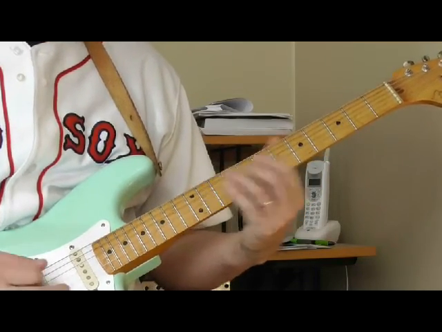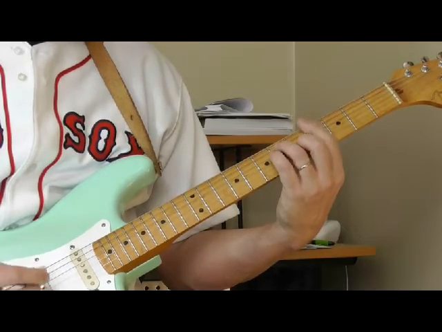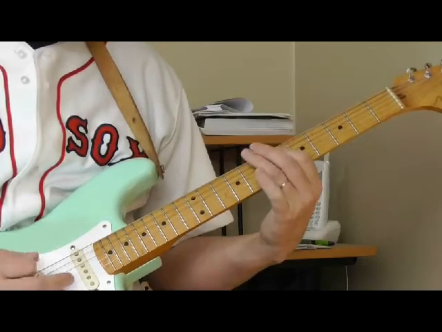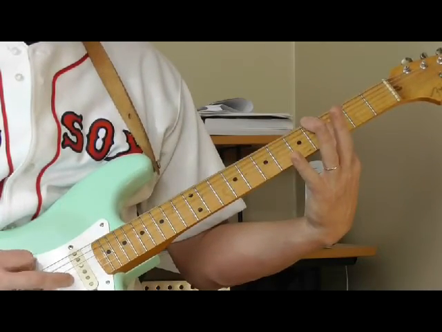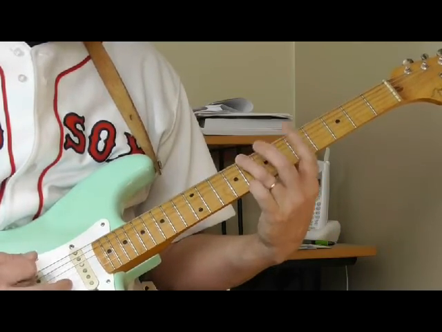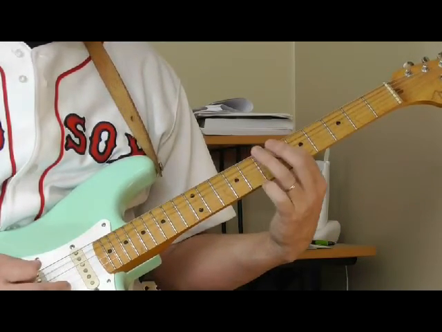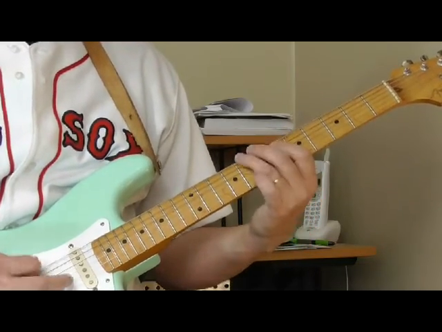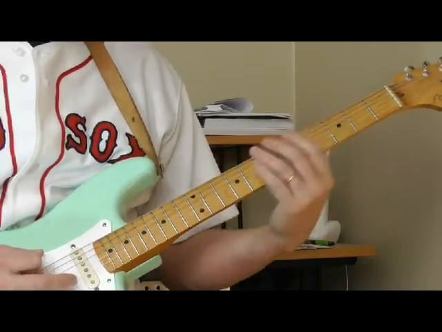Play over the 4, which is A sharp, just starting on the 1, which is the 4th fret of the 6th string, going to the 8th fret of the 6th string, and bouncing back and forth between that and the 6th fret of the 5th string.